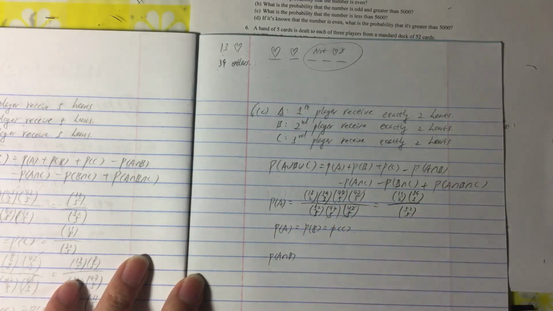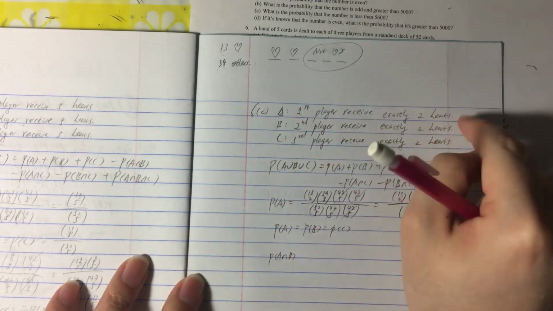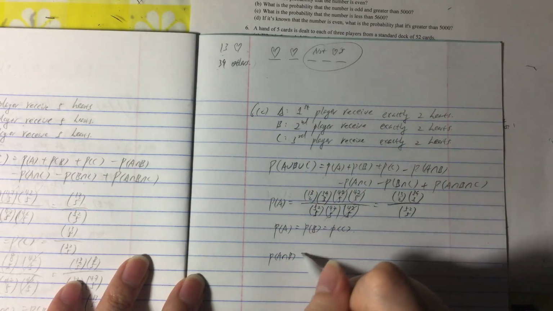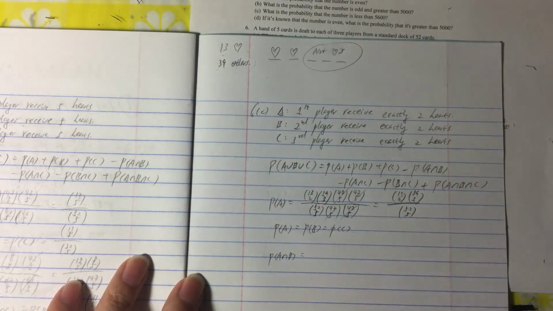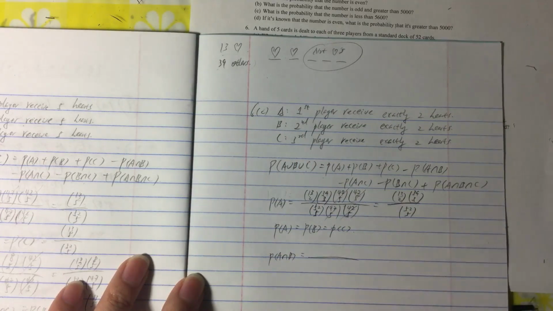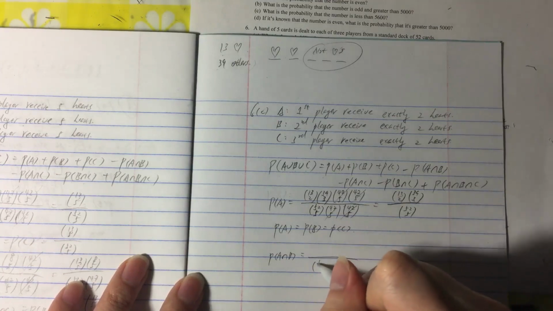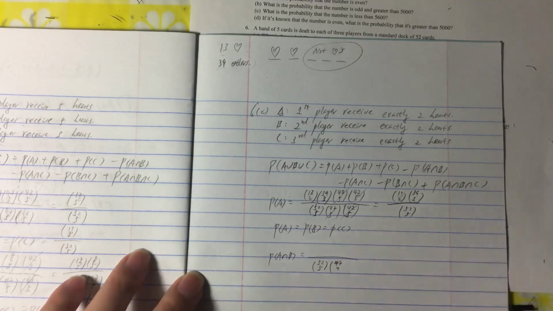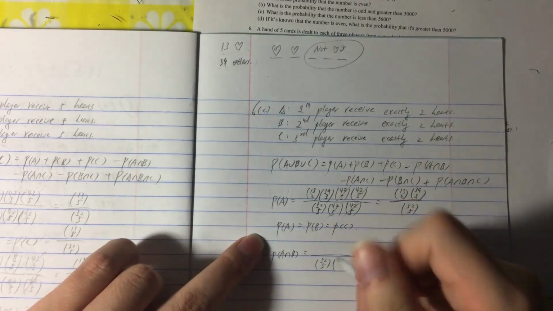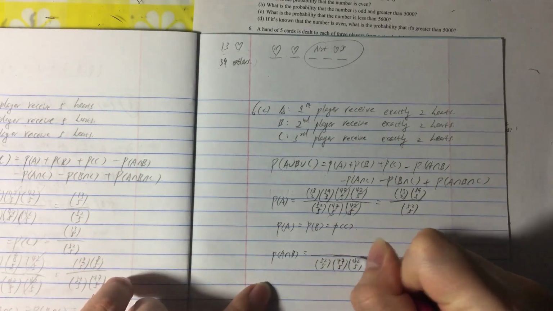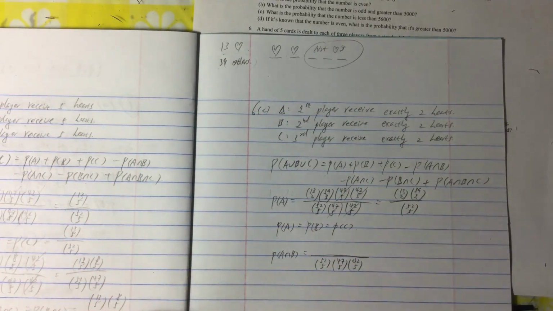Probability of A intersection B says the first player receives exactly 2 hearts, and the second player receives exactly 2 hearts. So probability is always the number of favorable outcomes divided by the number of all possible outcomes. For the number of all possible outcomes, there are 3 players. Each player receives 5 cards. So the number of all possible outcomes is 52 choose 5, 47 choose 5, and 42 choose 5. That's the denominator, the number of all possible outcomes.